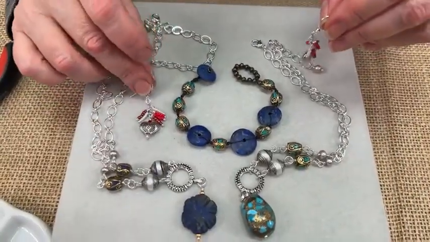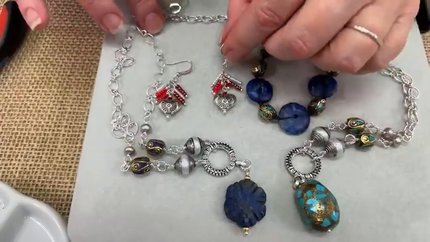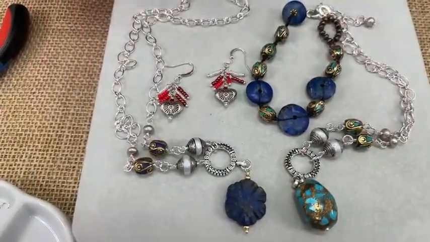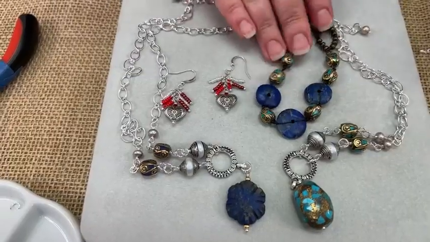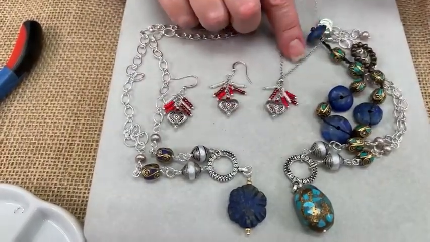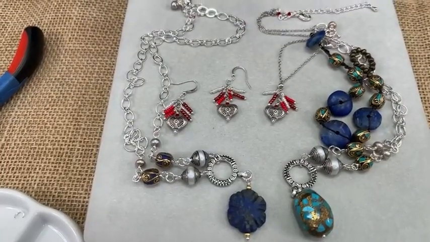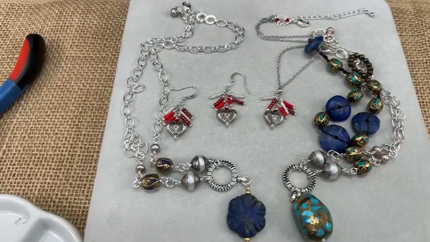And this is what they look like. They're just fun, casual, but also pretty festive. And they just sort of say Valentine's Day. And so this is going to be January 22nd, and that is this Sunday.